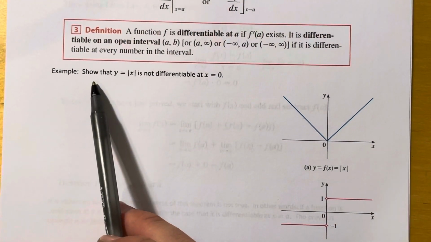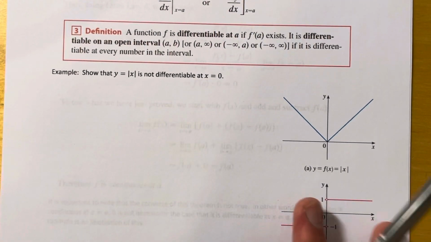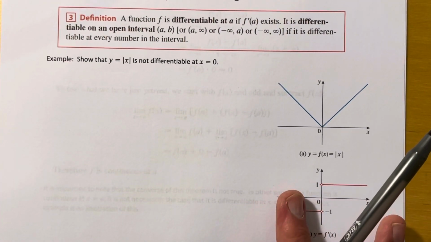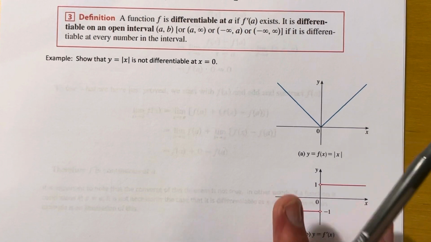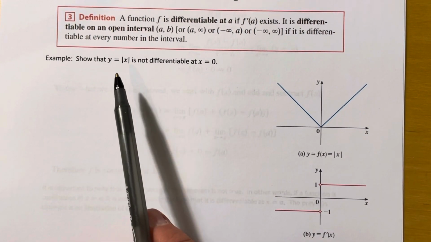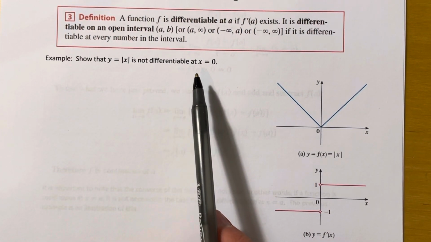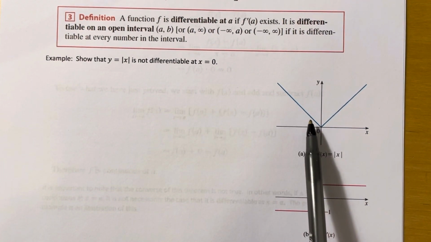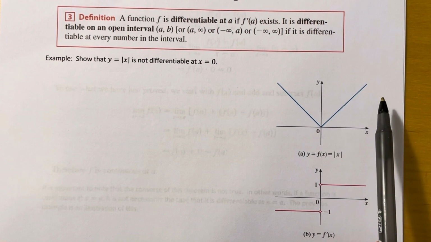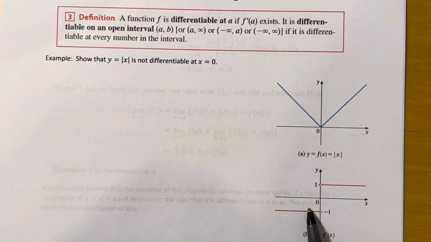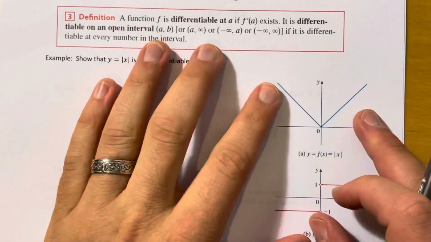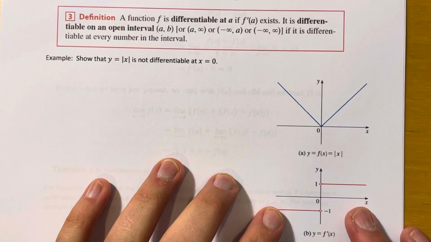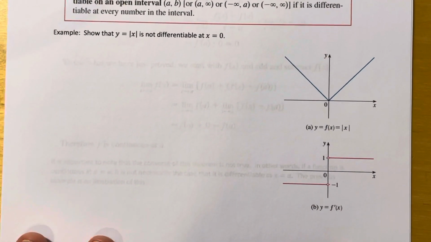Okay, so in this example, we're given a function y equals the absolute value of x, and what we want to do is show that this function is not differentiable at x equals 0. Here's a graph of y equals f of x, and here's a graph of its derivative, but I haven't shown you why it looks this way quite yet. You could easily see from the graph up here why this looks the way that it does, but I want to do this using the definition of a derivative.